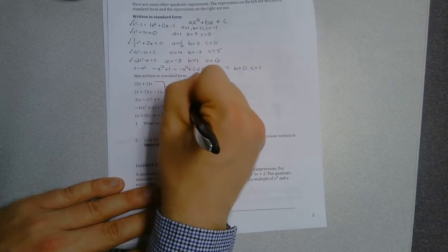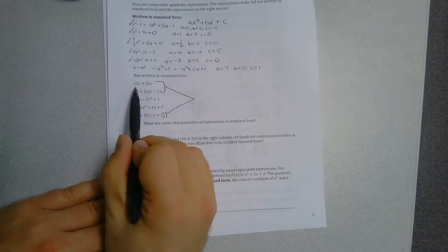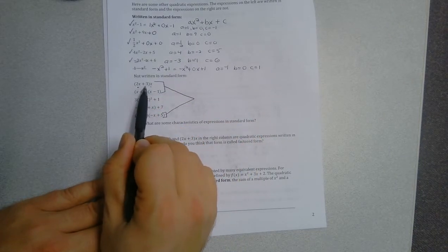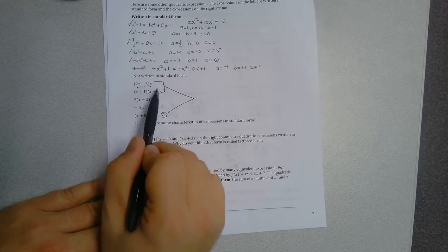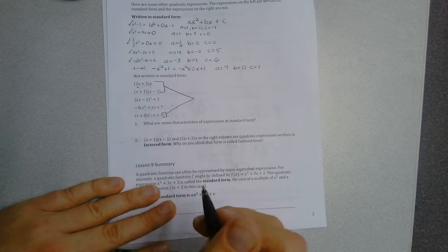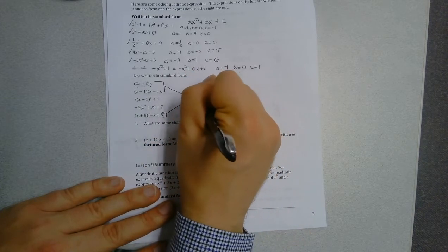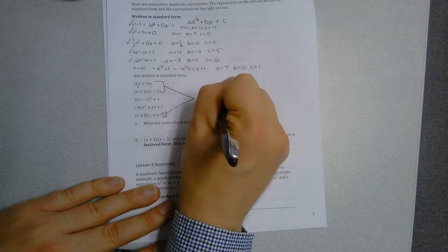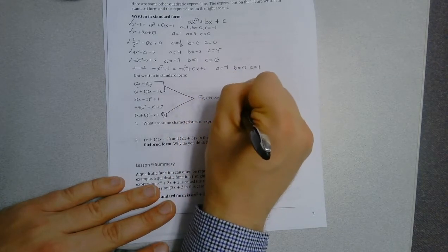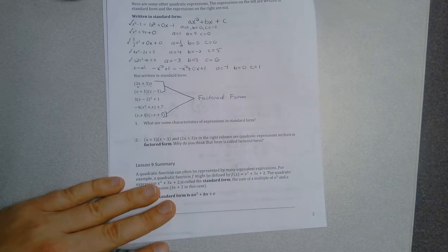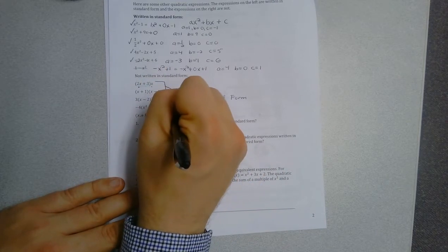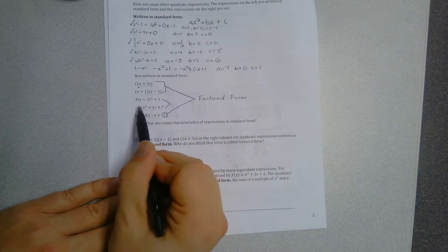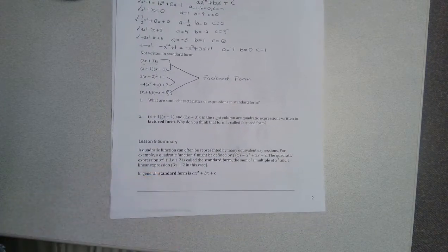So we're going to combine these and learn that these are actually written with factors. We're going to learn that this is called factored form. That's going to be in future lessons. And then here, we're going to learn that these are other forms, and we're going to learn more about those later.